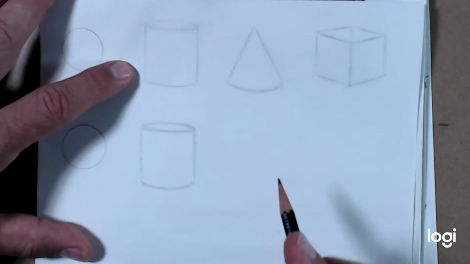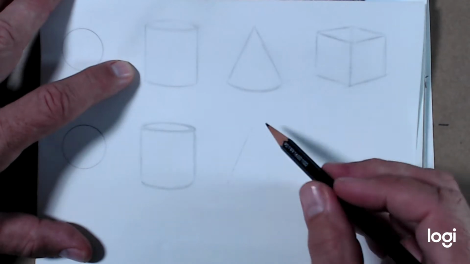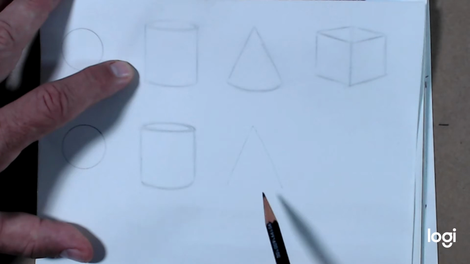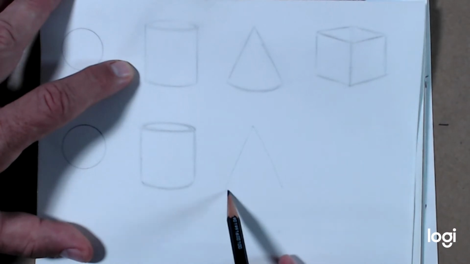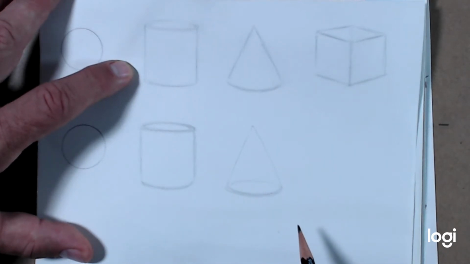And then our cone is nothing more than two sides of a triangle, or an upside down V, with an ellipse at the bottom. You can put the ellipse in there or not. Again, we have an eraser, so we can always take it out.